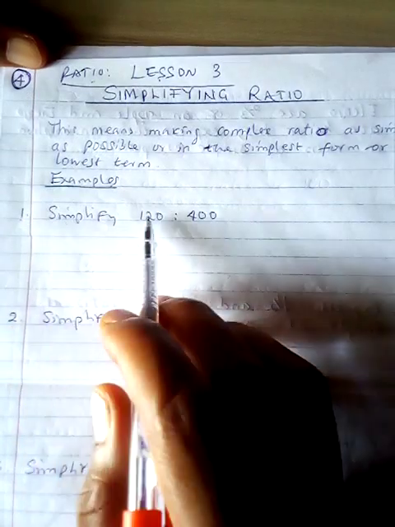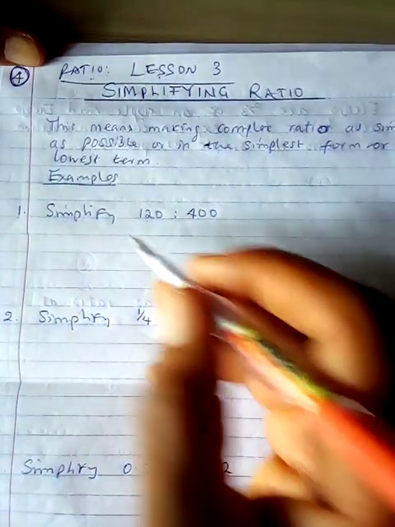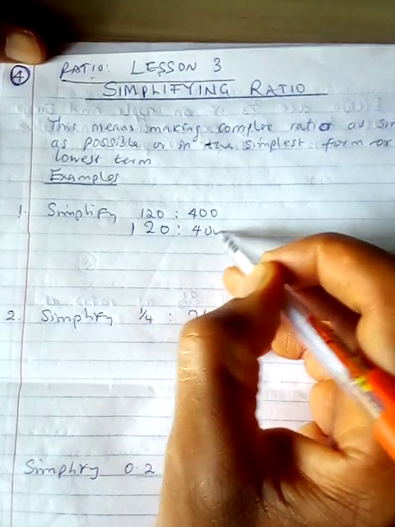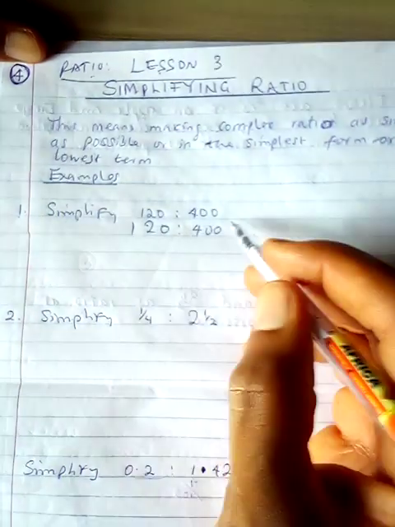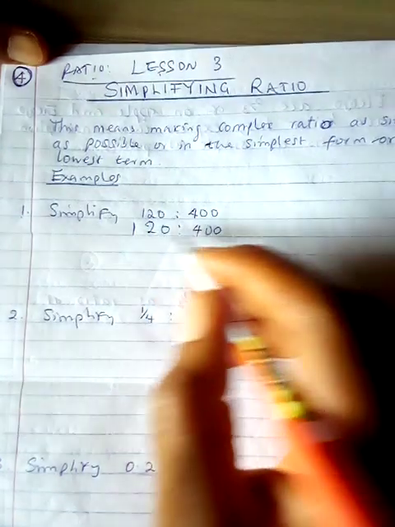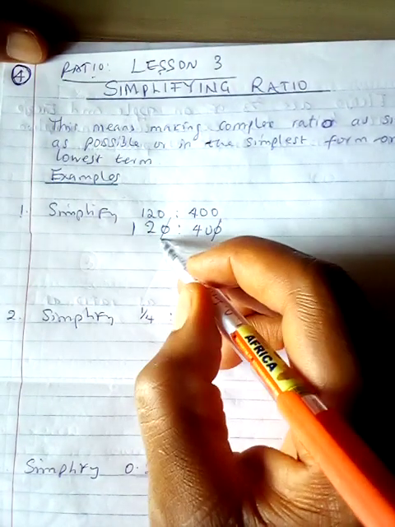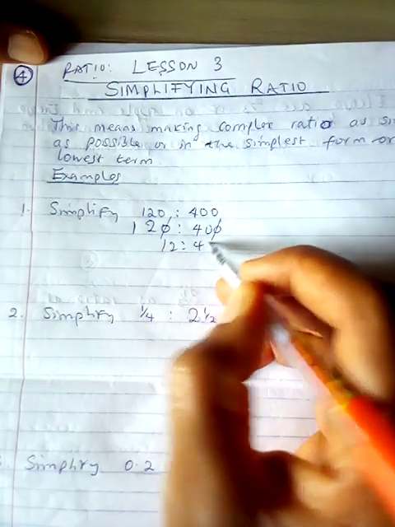Number one says simplify 120 ratio 400. So we have 120 ratio 400. How do you go about that? For the simplification, you can look for a number that can divide these two numbers. But before then, we have 0 at both ends. So this 0 can cancel this 0. That gives us 12 ratio 40 left.